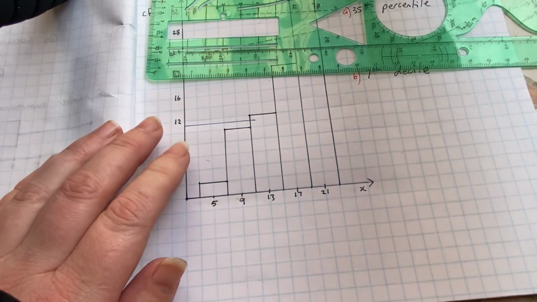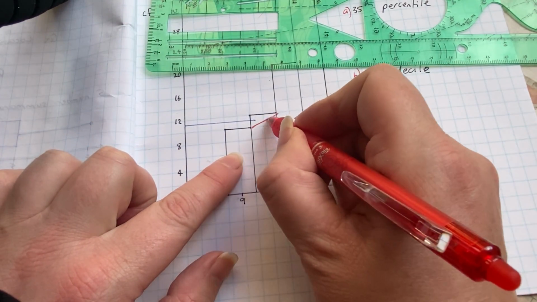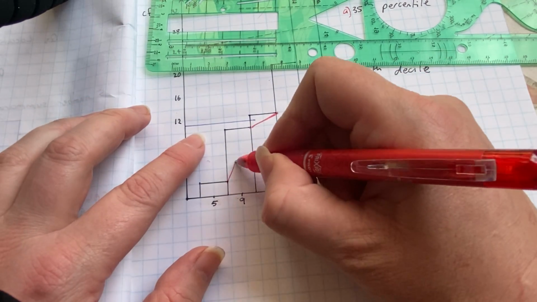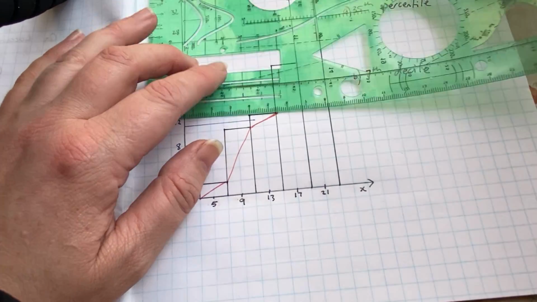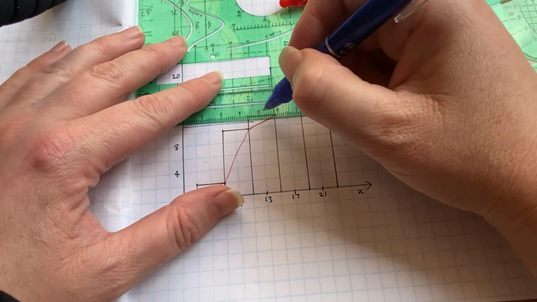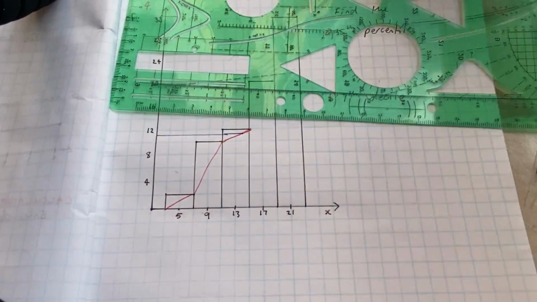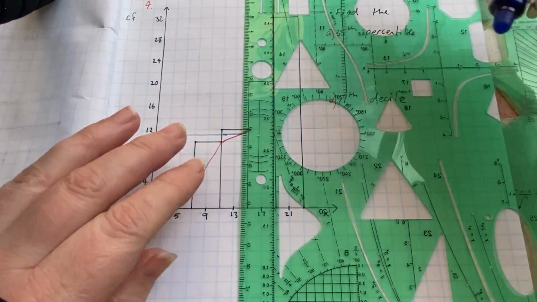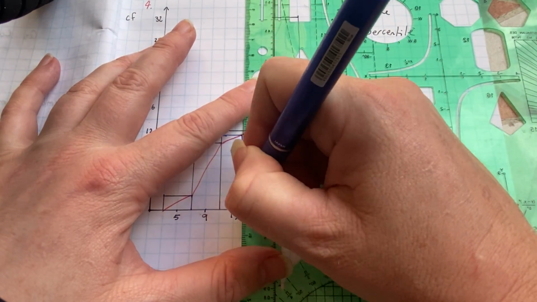Oh, we need to go to where our cumulative frequency ogive would be, so to that line there. Didn't draw those on earlier. So straight across there. A little bit fiddly using this, I'll have to find a smaller ruler for next time.